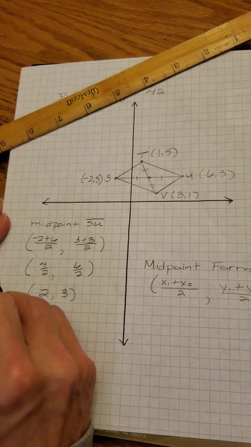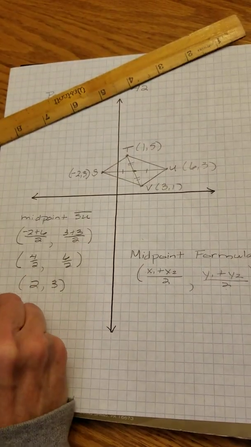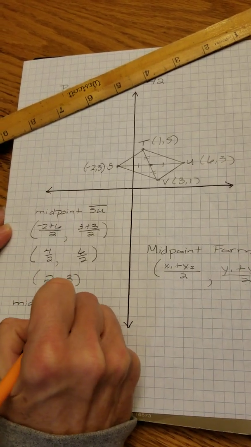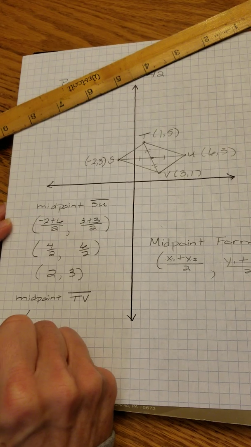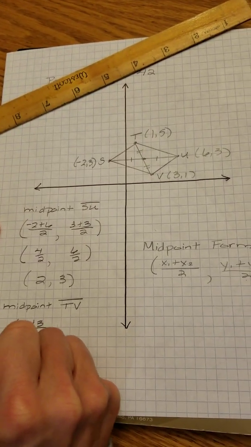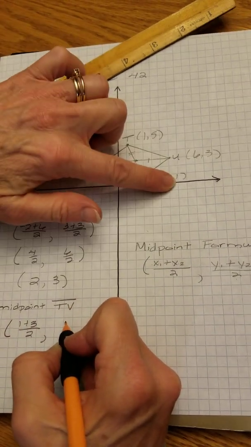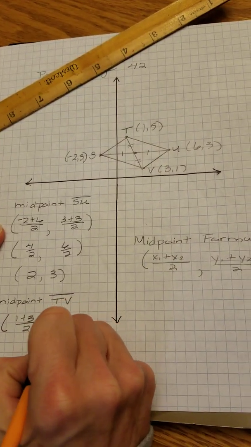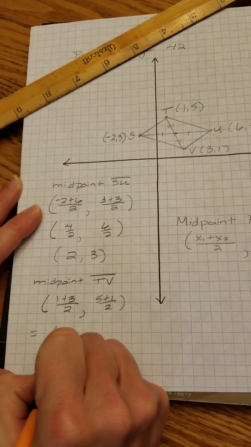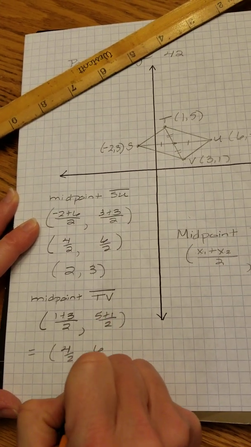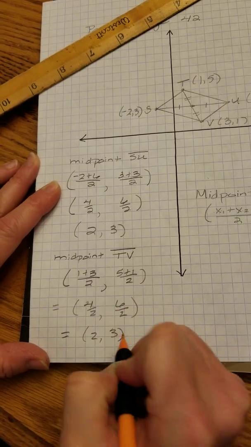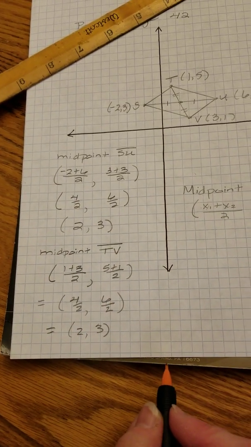Let's prove it for TV. So the midpoint of line segment TV. I have my x values, 1 plus 3 divided by 2, and 5 plus 1 divided by 2. 1 plus 3 is 4 divided by 2. 5 plus 1 is 6 divided by 2. And so I get the ordered pair (2, 3).